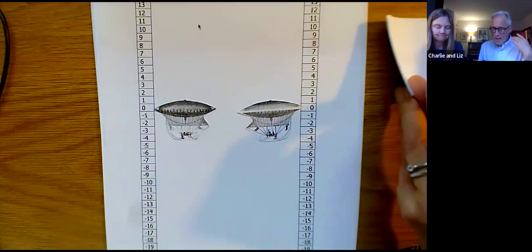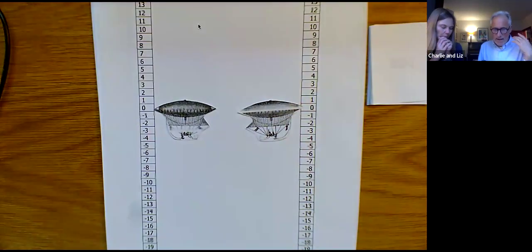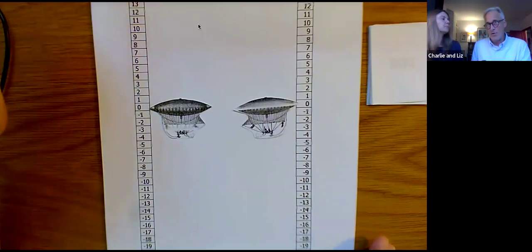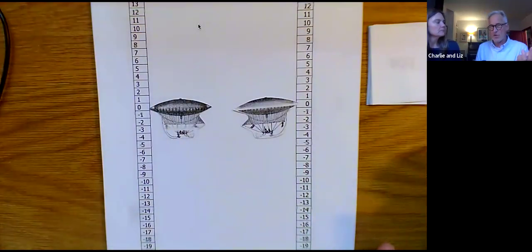So I want to try and convince you that it'd be better to refer to operations by talking about add and subtract, but then when we're talking about what it is that we're adding and subtracting, we're using different terminology. So we're talking about positive numbers and negative numbers.